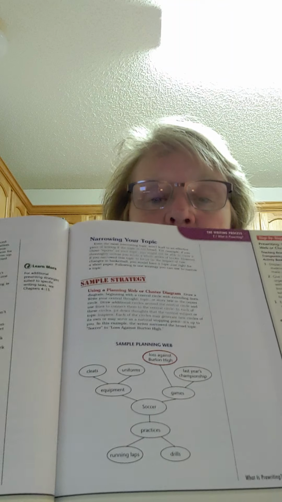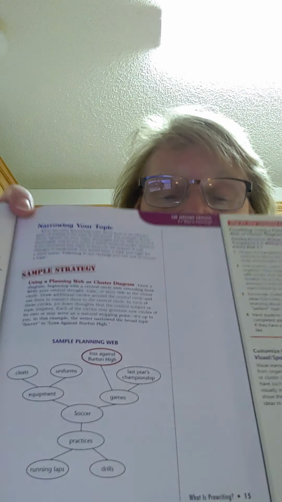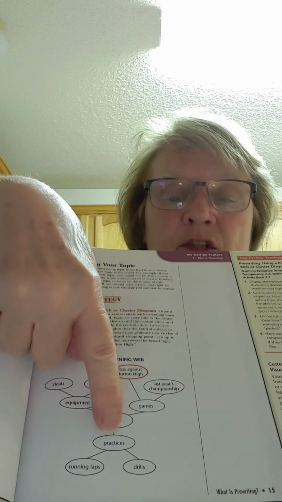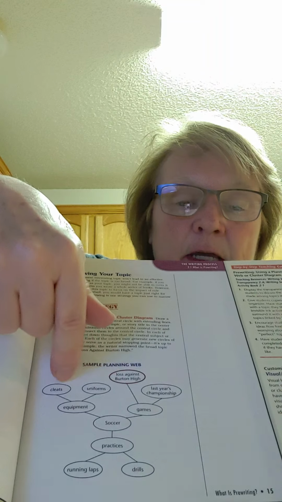So what you do is you make these little, I'm going to show you this real quick if I can. I'm sitting in my kitchen, so, okay, this is a cluster web or cluster diagram. And here's the soccer right here. And then we're narrowing it down to different things. So let me tell you what those things are. So the person who wants to write about soccer, again, soccer is way too broad of a topic, way too big, so you have to narrow it down.